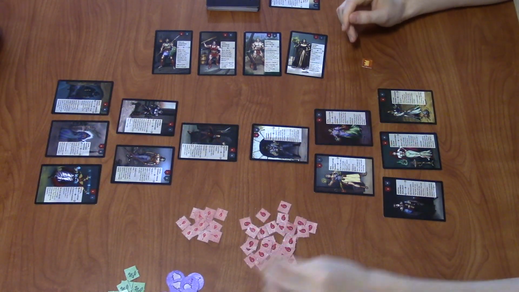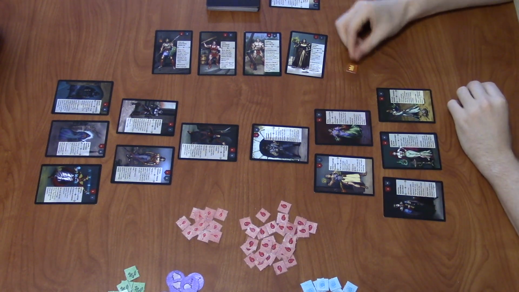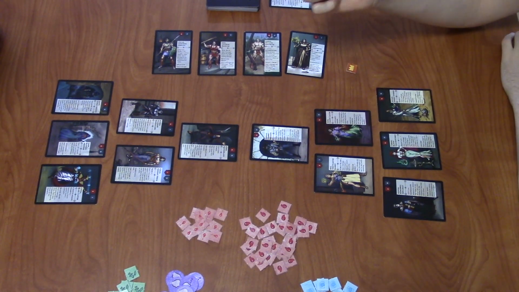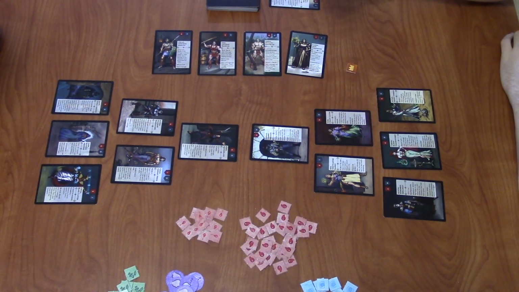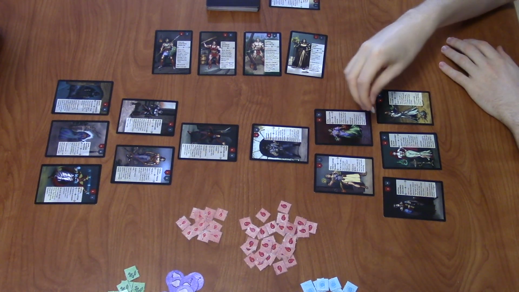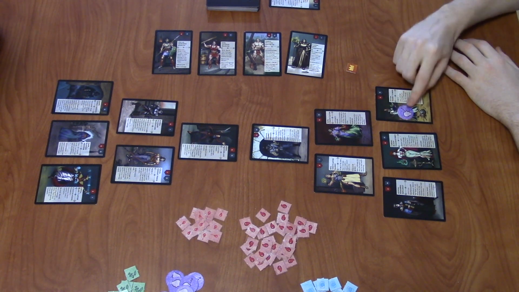So now that we're done with the drafting phase, we're going to go into the battle phase. I'm going to go first once again because I have the first player marker. What I'm going to do is take a fatigue marker and choose any one of my champions to fatigue. This shows that they've acted this round. So I'm going to go ahead and choose Haitan here in the back.